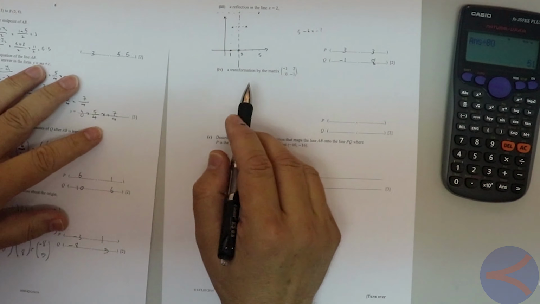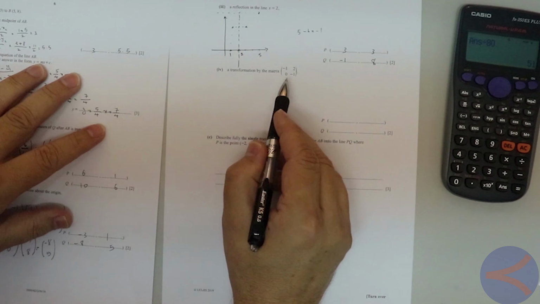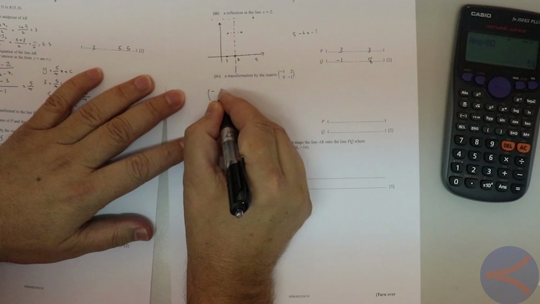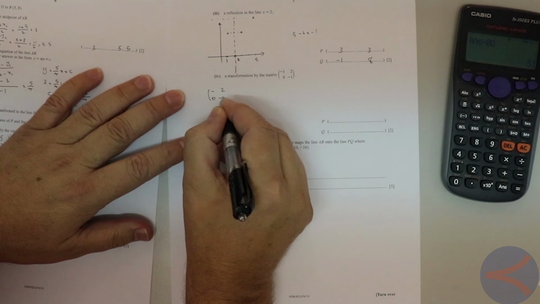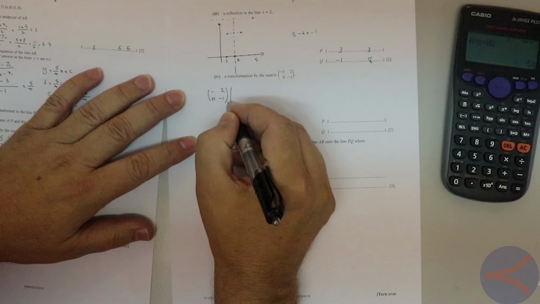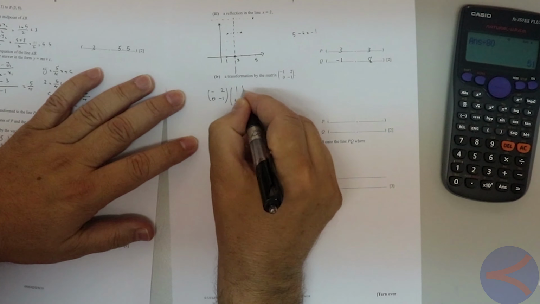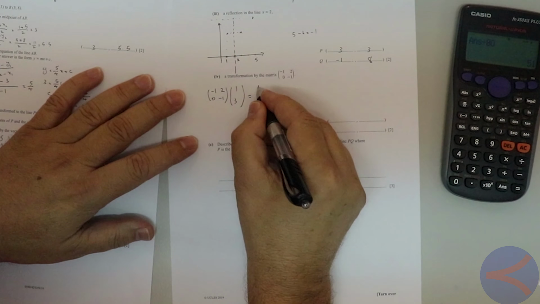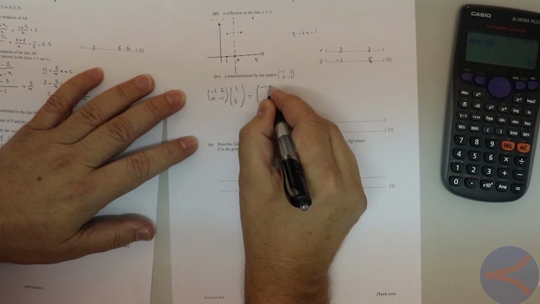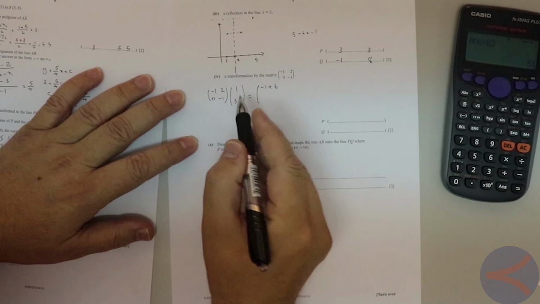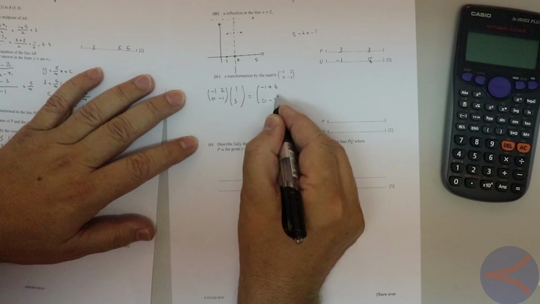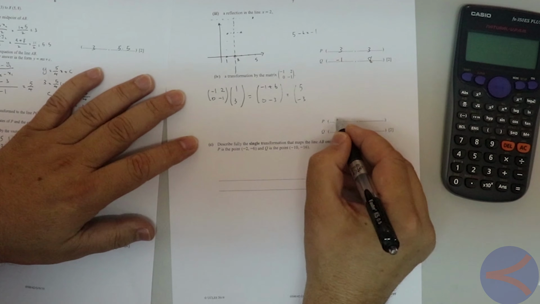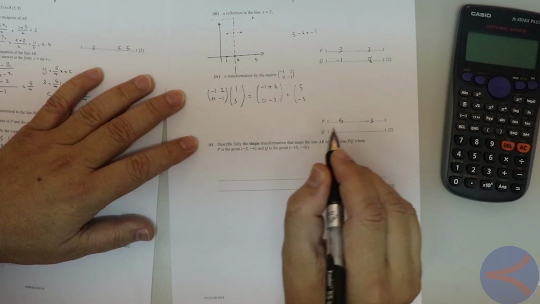Now, transformation by this matrix, therefore you can say minus 1, 2, 0, minus 1. You need to multiply this by 1 and 3. Now, this times this will be negative 1. This times this will be 6. Now, this is 0, this is minus 3. Therefore, the answer is 5, negative 3. Therefore, here is 5 and negative 3.